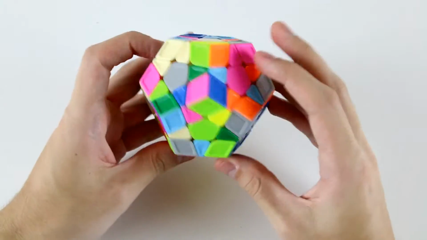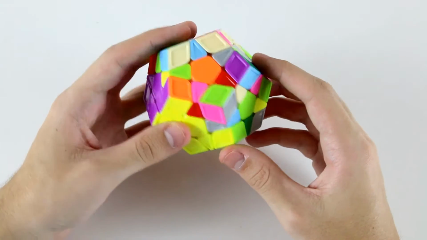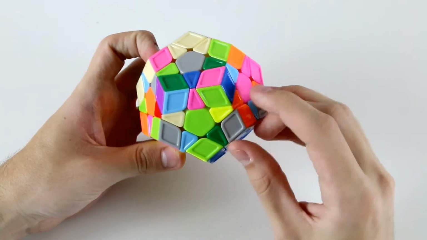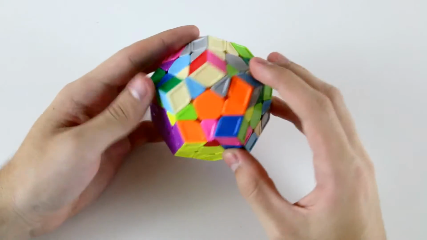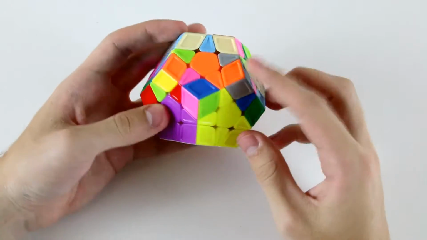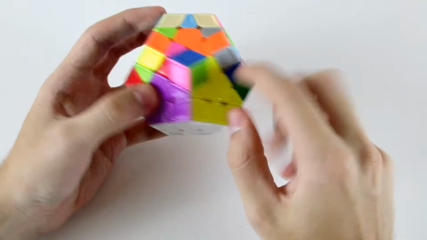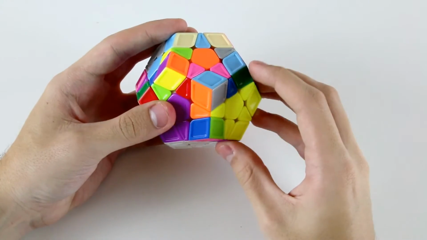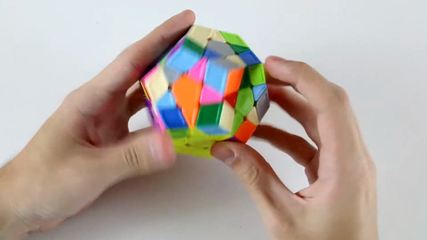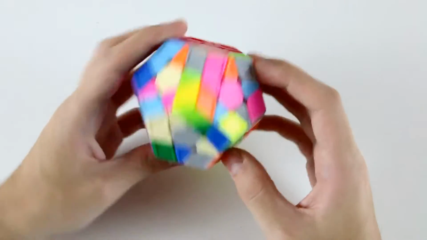So after the F2L, I go on to the yellow, and I can do the yellow and orange by doing R2 prime, F. And then to insert this one here, this yellow and light green, to this position, I can go R prime, U2 prime, R, like that. So now we've got these two cross edges solved.